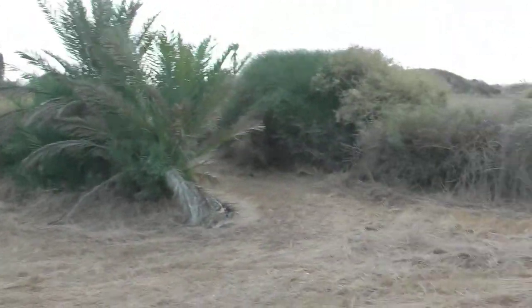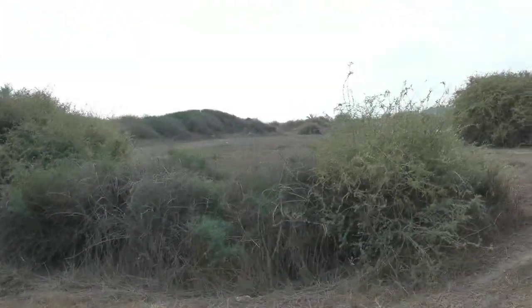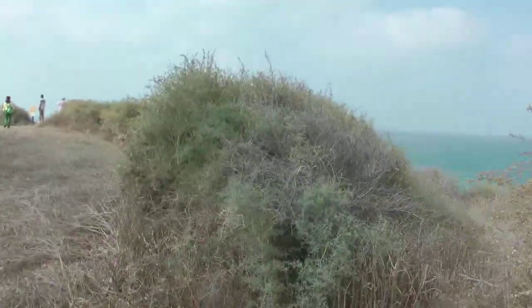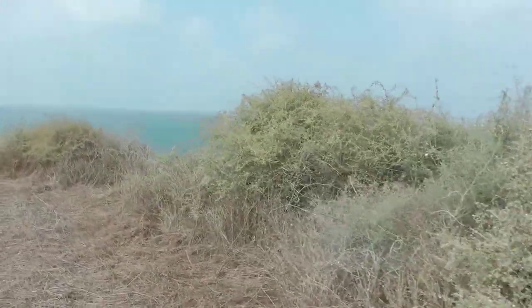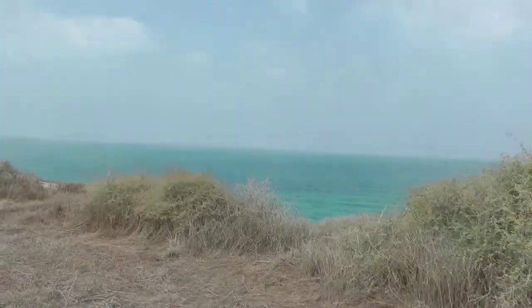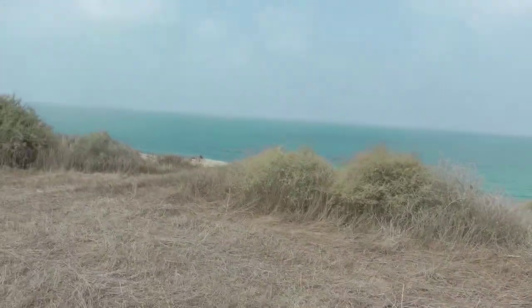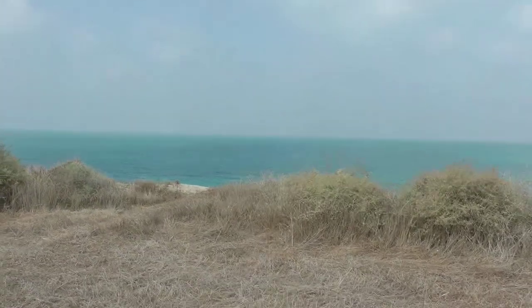This is all the city of Ashkelon. Big port city, but there was no port. It was shallow enough that they had to take smaller boats to bring them in.